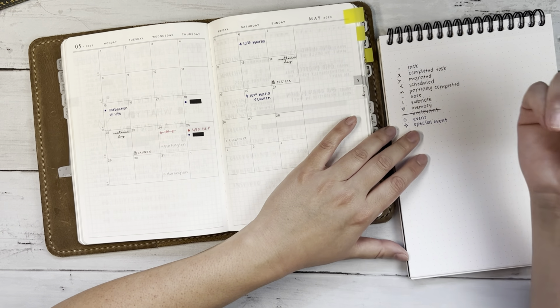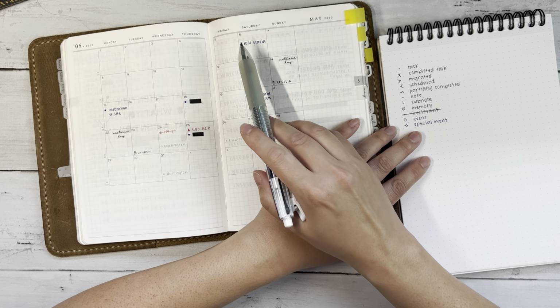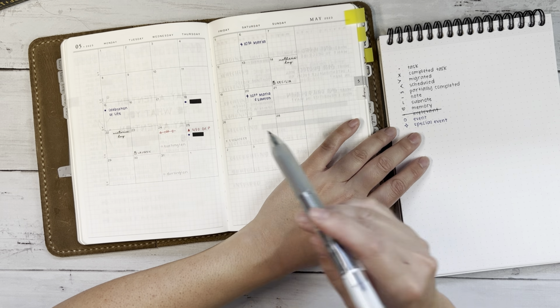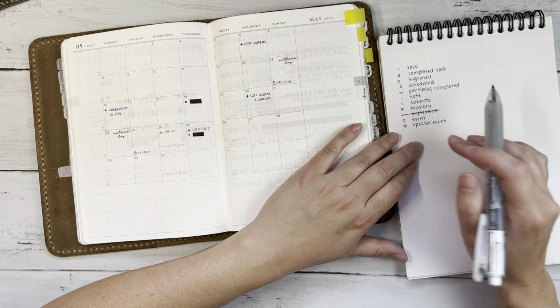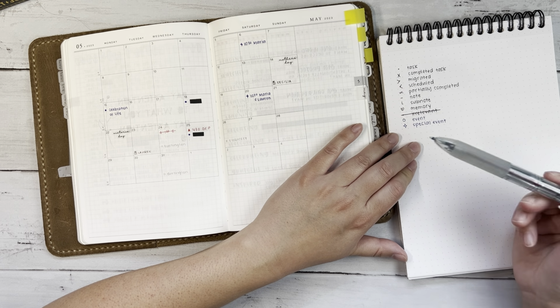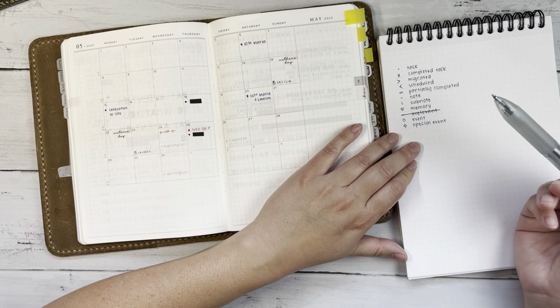I like to play around, and you'll also notice that these are colored in once they're completed. That's just another visual cue for me. So yeah, I don't think I need to mark that down, but just know that I do like to color these in once they're done.